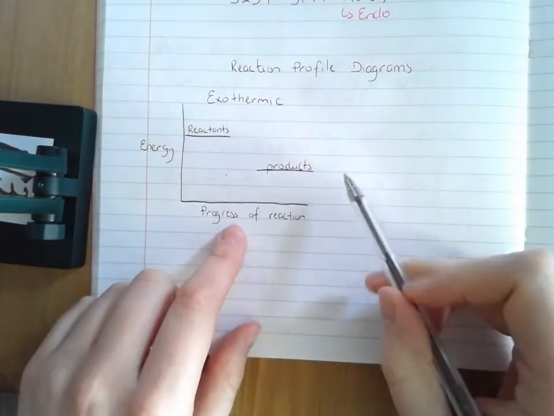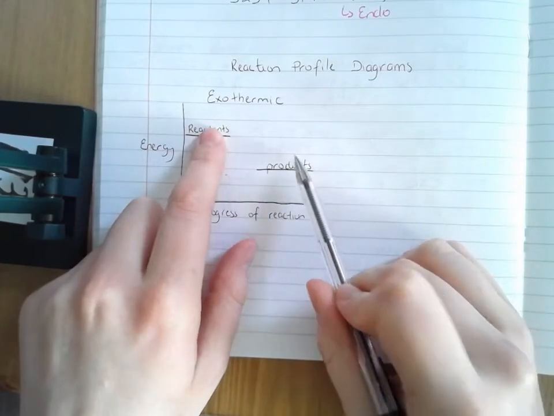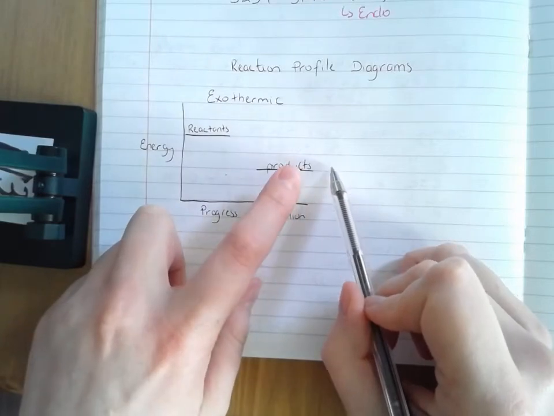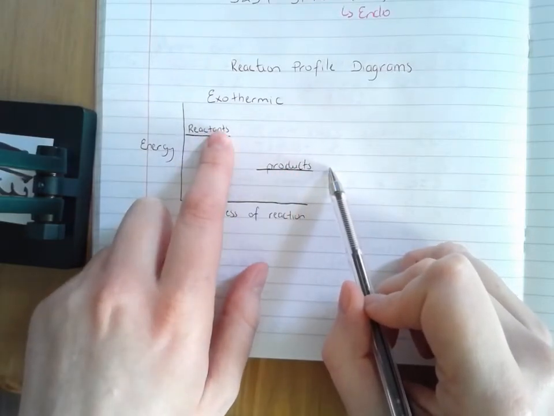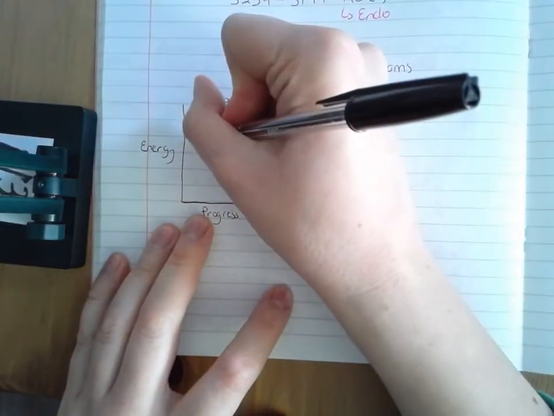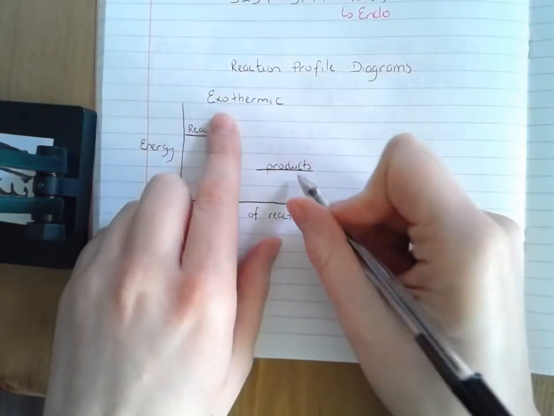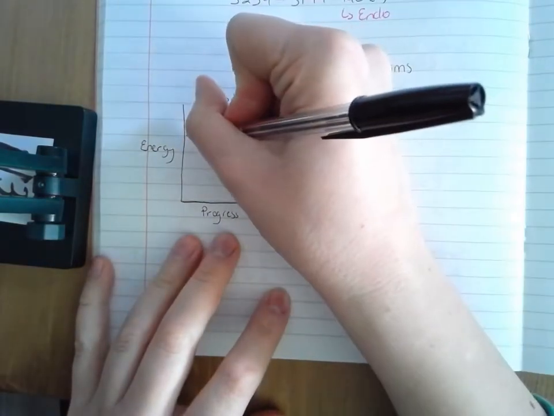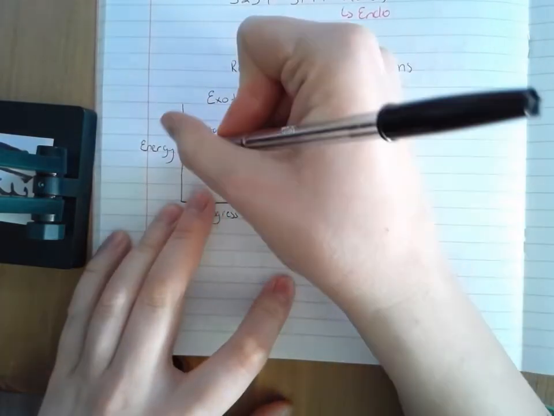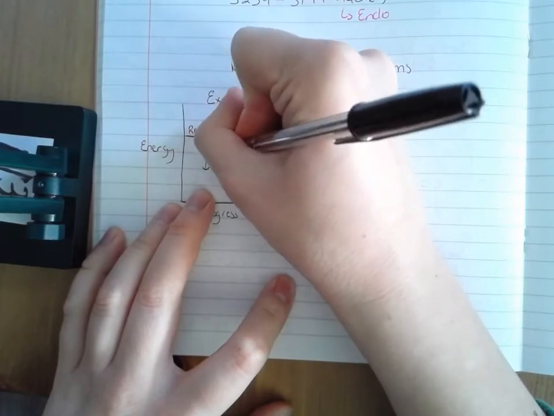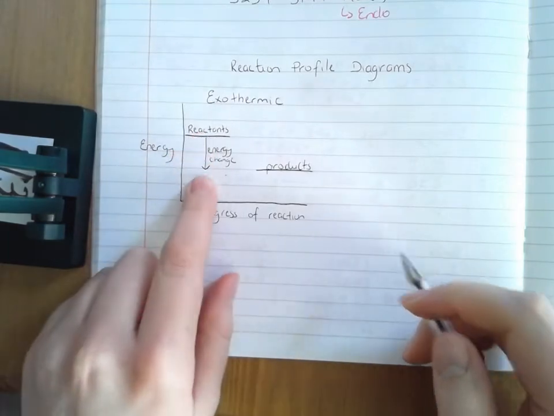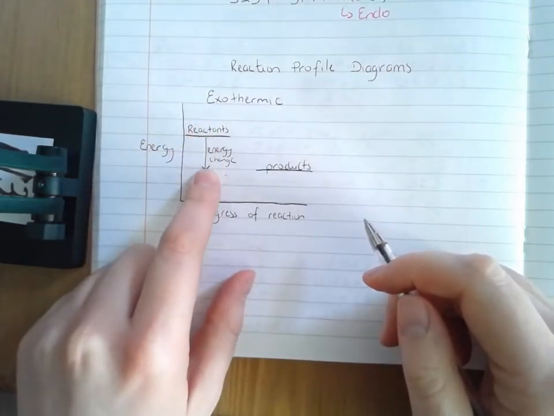Again, there's no numerical values. I just want to compare my reactants to my products. It's exothermic, energy is released, so my products have less energy than my reactants. And if I were to draw a line on my graph to show the change in energy between reactants and products, I would start my line here at the reactants, I would end my line here at the products, and I would write energy change. I'm drawing my arrow pointing downwards to show that energy is being released.